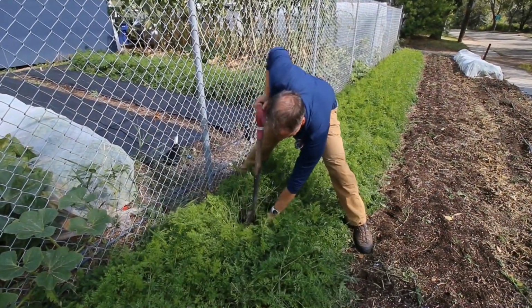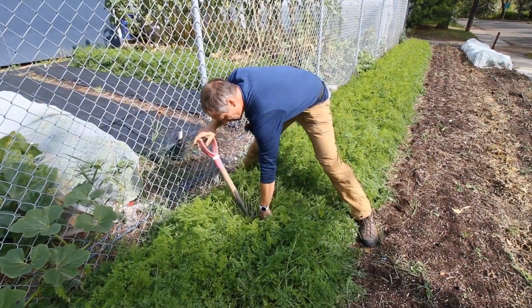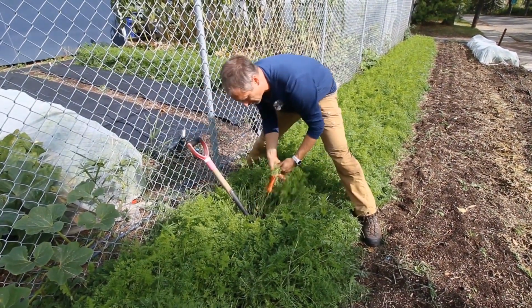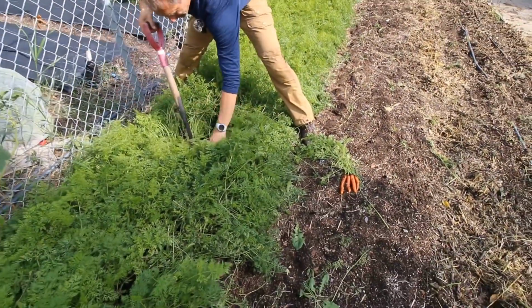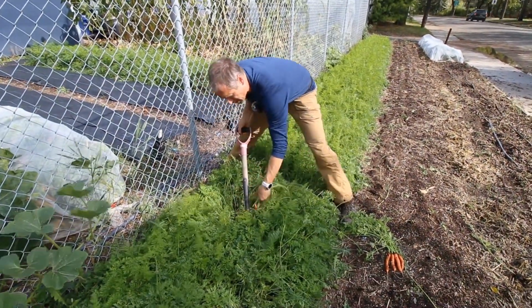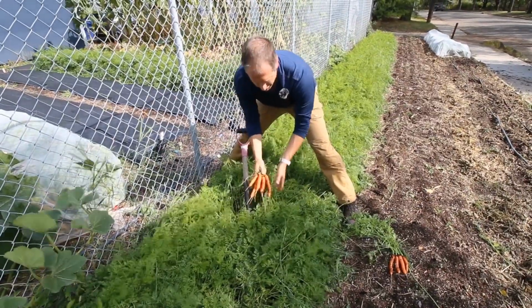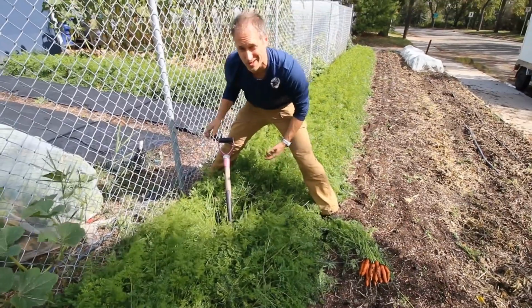Let's just grab some from the middle here carefully. Okay, we've got those. These are Mokum carrots, which I favor for growing in boulevards because you can't pull them out by their tops.